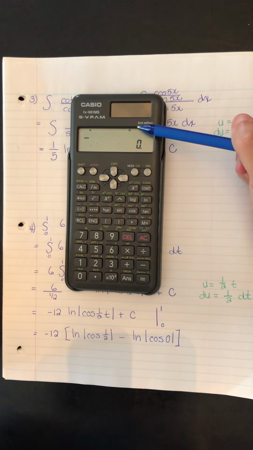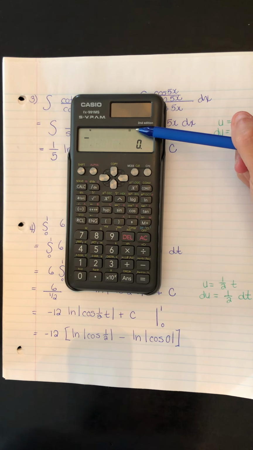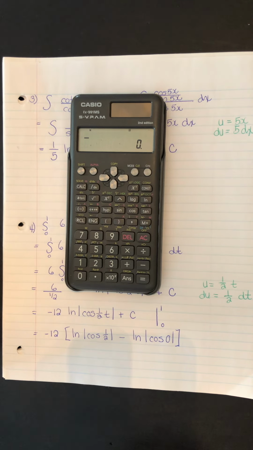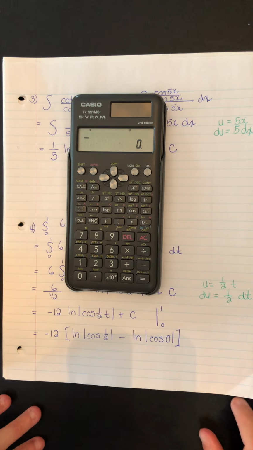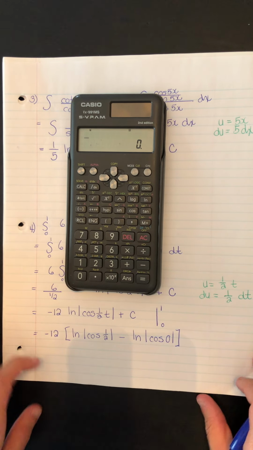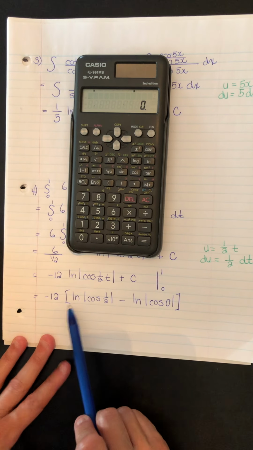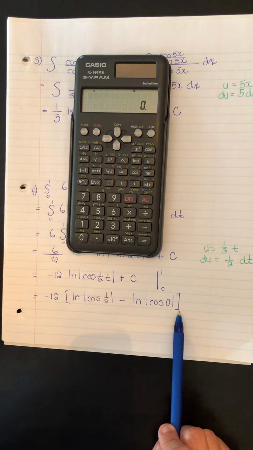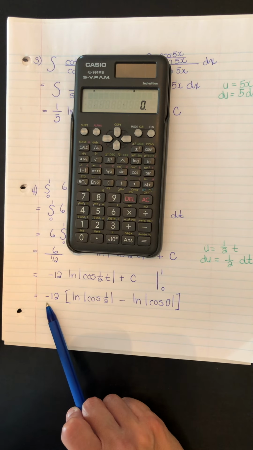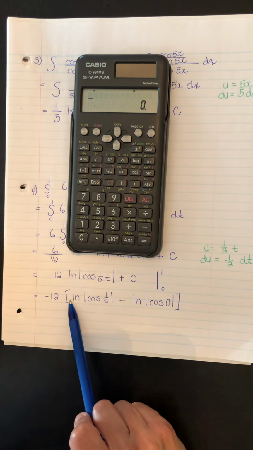So I've got the calculator in radians, which you definitely need to do here. Keep your calculator in radians. Let me put that up again because I got a bit of a shadow. I'm going to punch in this part first, and then when I'm done, I'll multiply by -12.